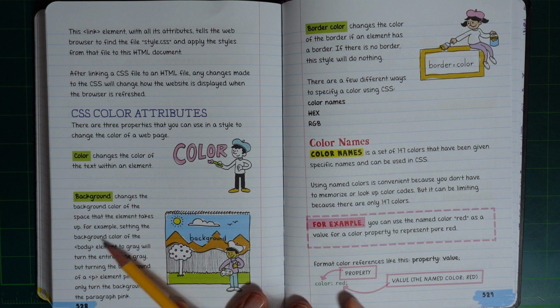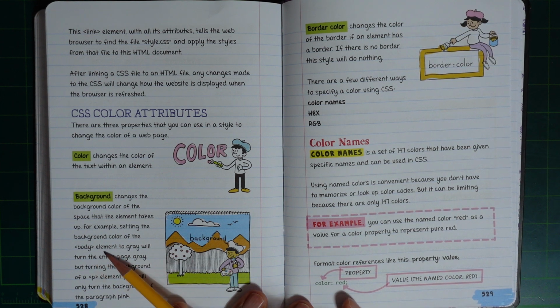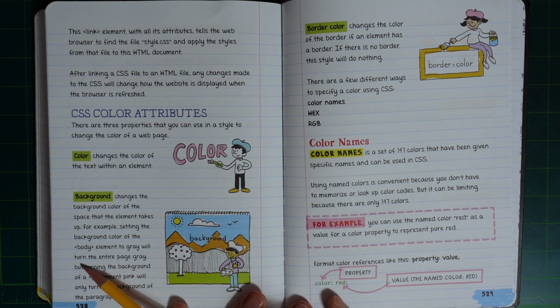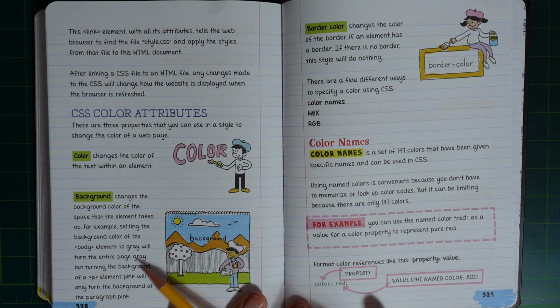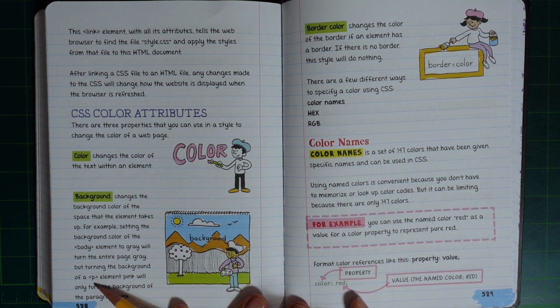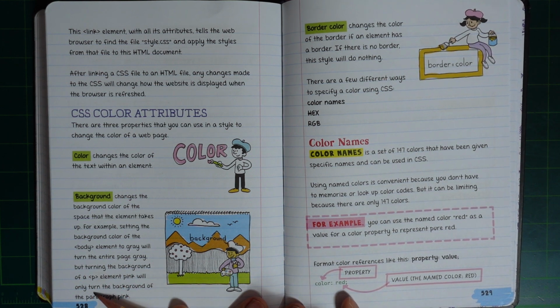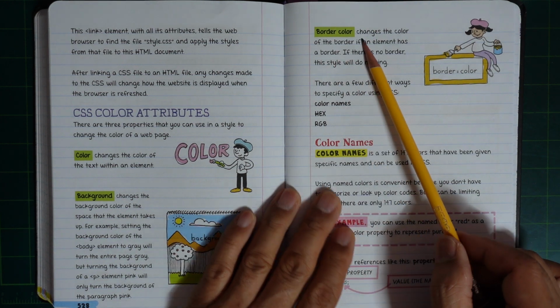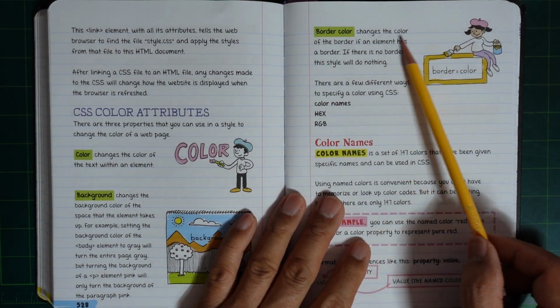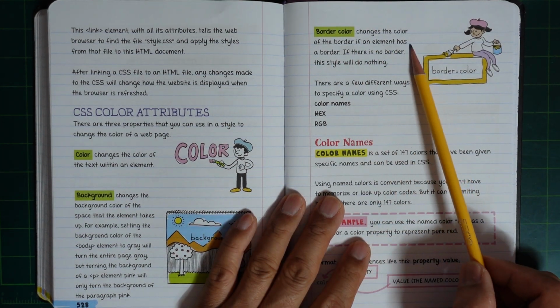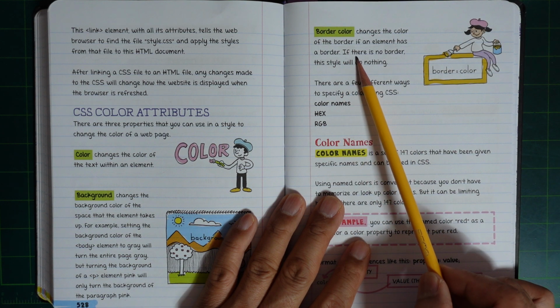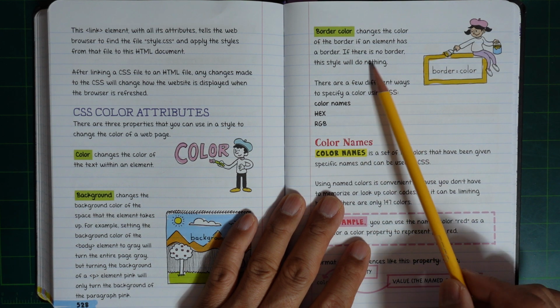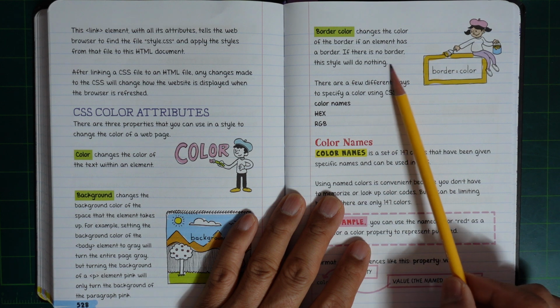For example, setting the background color of the body element to gray will turn the entire page gray, but turning the background of a P element pink will only turn the background of the paragraph pink. Border color changes the color of the border if the element has a border. If there is no border, this style will do nothing.